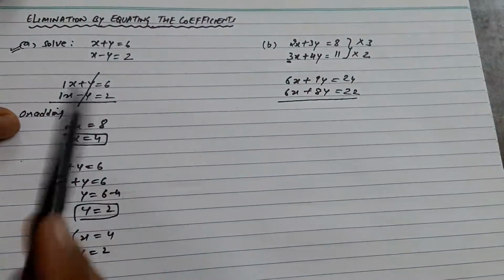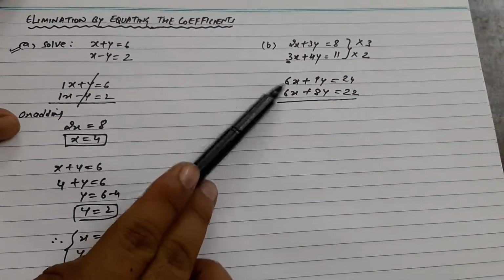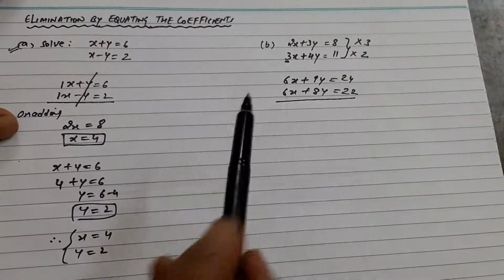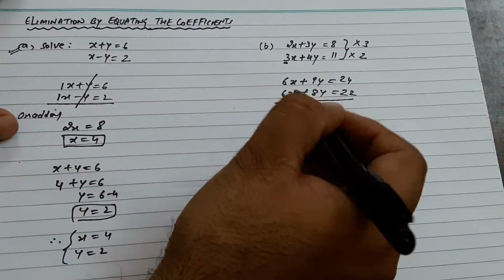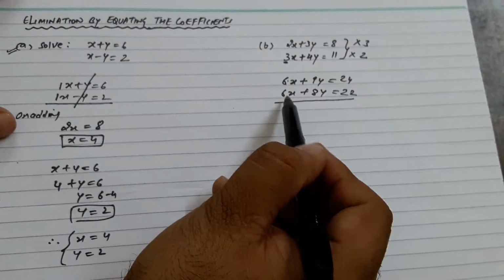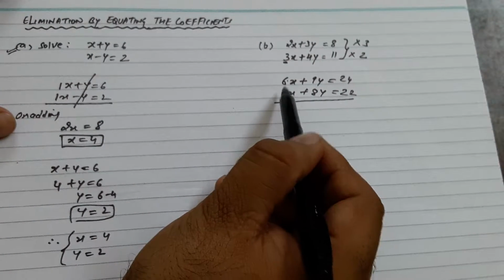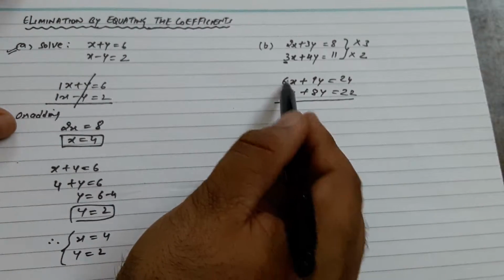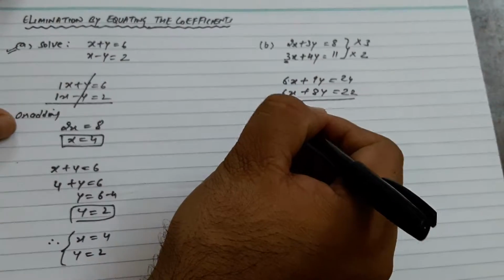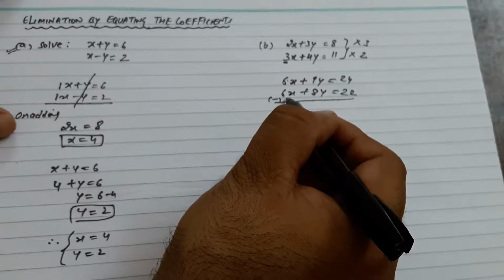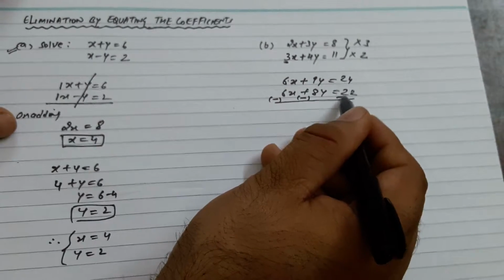Our aim is to make the coefficients equal. Now we observe that the coefficients of both x are 6, 6. Now we can subtract these two equations because both have the same sign. So keep in mind that if these two equations have the same sign, then you have to subtract the equations. If they have opposite signs, then you have to add the equations. Since these two equations have the same sign, we will subtract the two equations. Subtract means now we have to change the signs. On subtracting, this will be minus, this will be minus, and this will be minus.